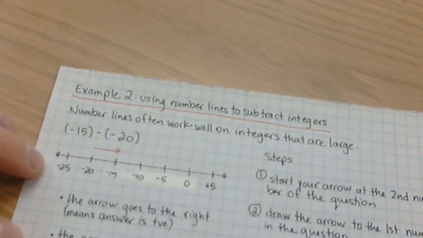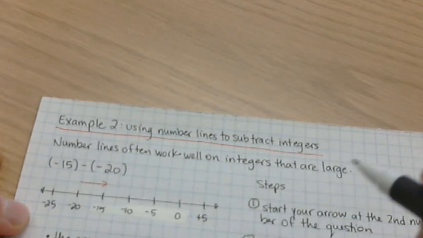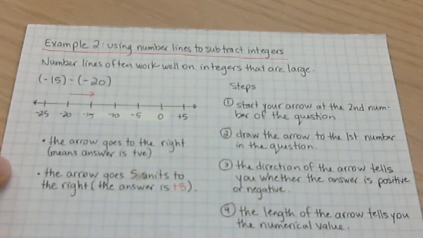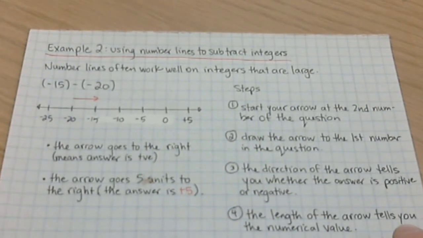The next one is using a number line to subtract integers. I personally think this one's a little bit easier than the counter model, perhaps. The counter model works really well for numbers that are less than 10, because then you're not drawing out a crazy amount of circles. The number line works better for slightly larger numbers that are in the two digits, say less than 50 or so.